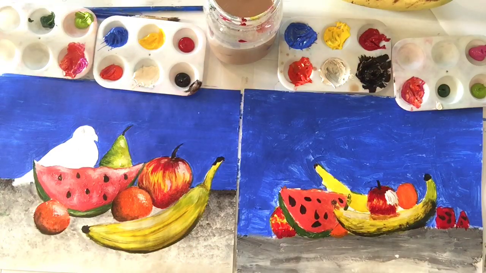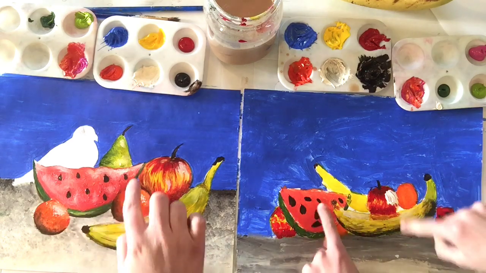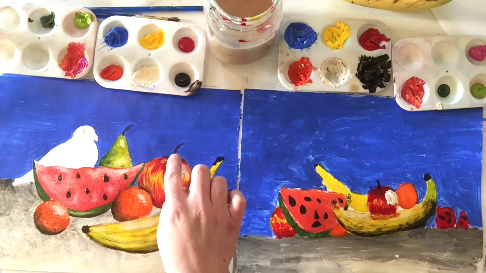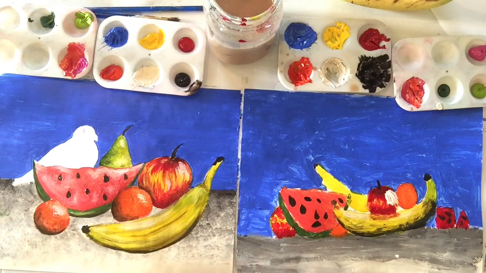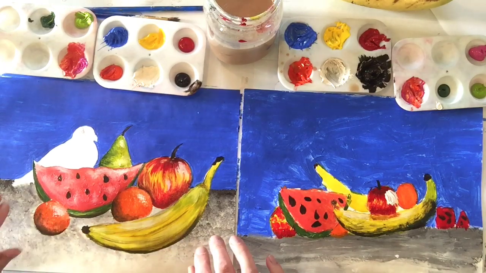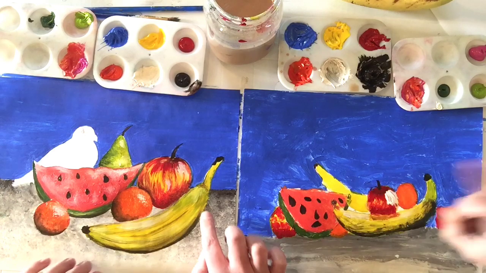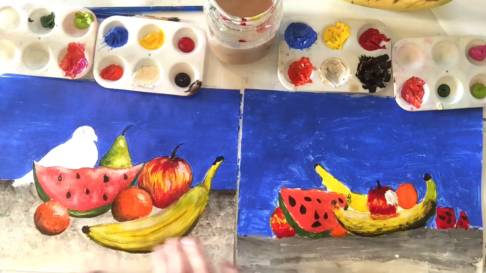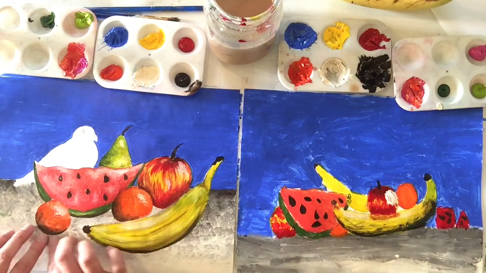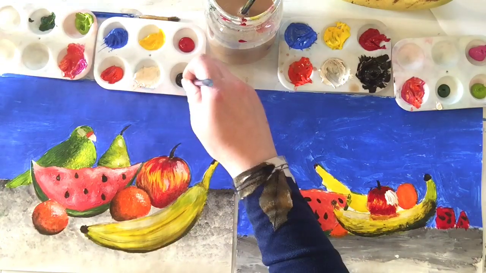We finished the rest of our fruit and we added in some shadows and some highlights on them, just as we explained how to earlier. I'm going to finish up my bird and then I'm going to show you guys how to do some shadows on the bottom of your fruit.